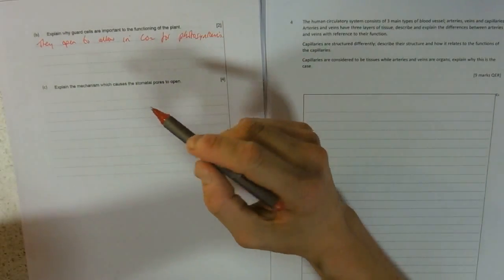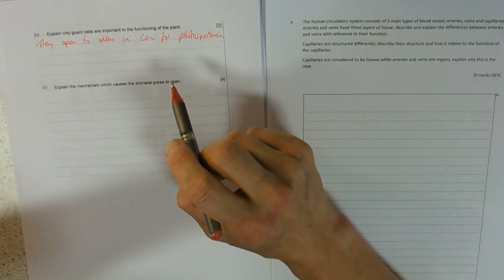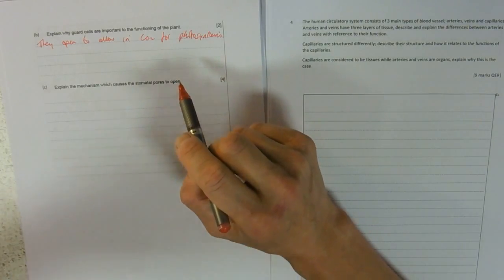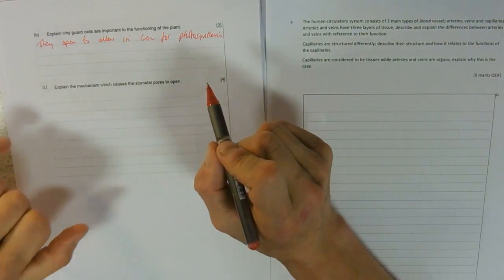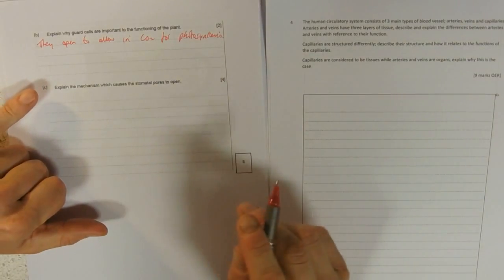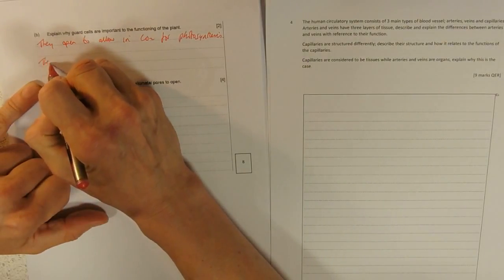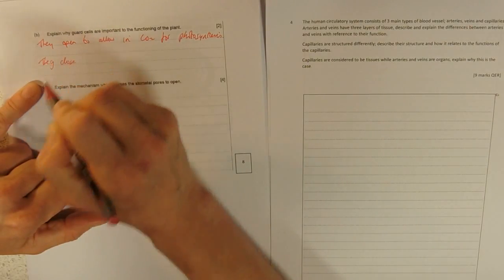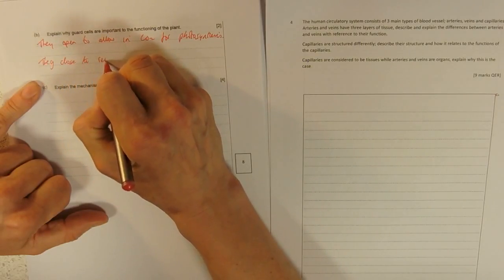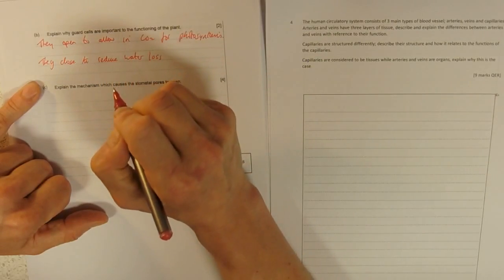And then, okay, all well and good, but why do they want to close them then? Well, they want to close them so that they don't lose too much water. Particularly when they're not photosynthesizing, like at night. So they'll close them at night because there's no point having them open for photosynthesis, but they don't want to lose a lot of water. So they close to reduce water loss.